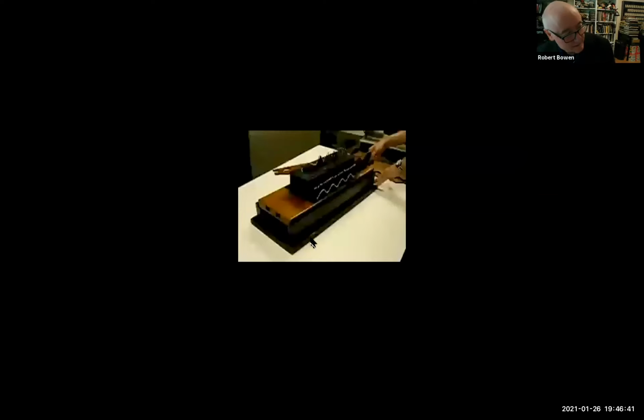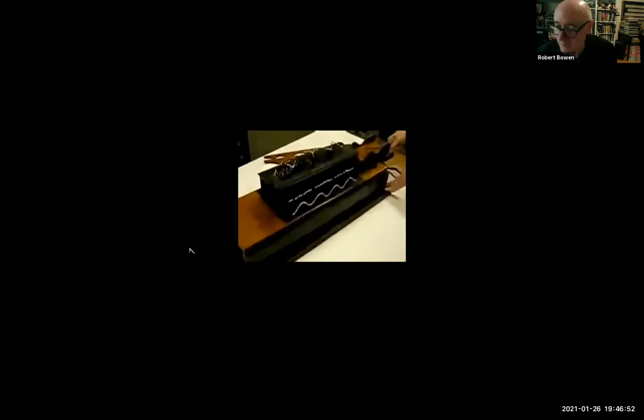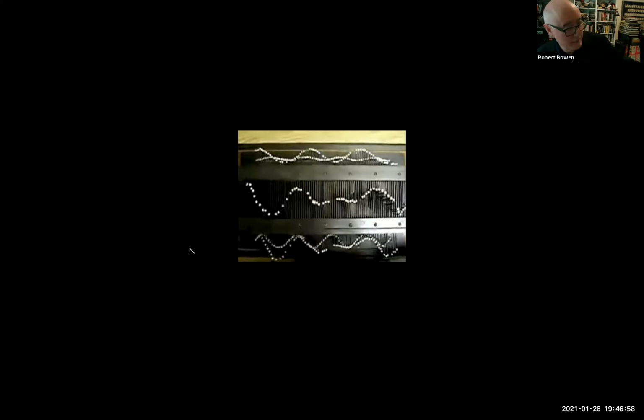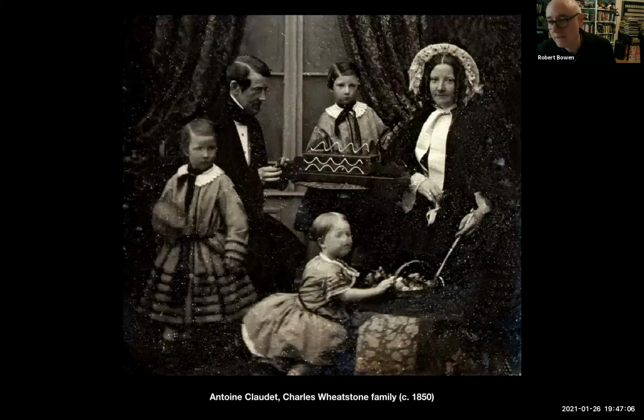This is the very machine that he invented, and the music isn't his, although he was also a composer. But you can see these waveforms being manipulated with this analog process. So that's that.